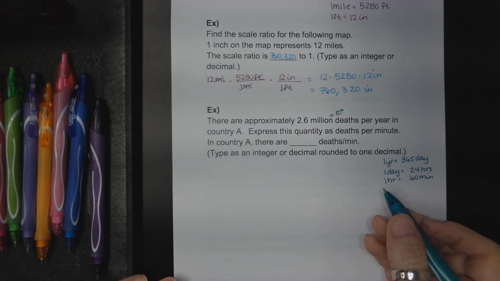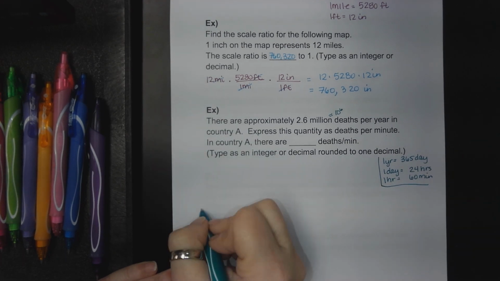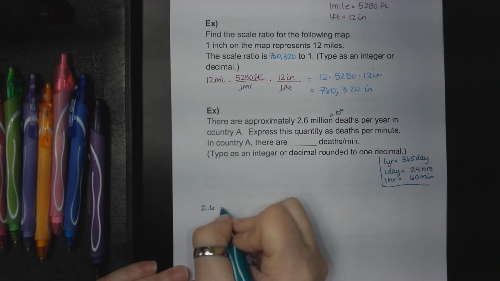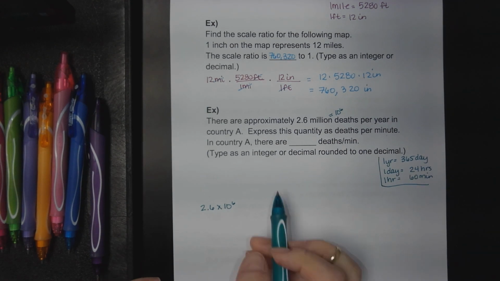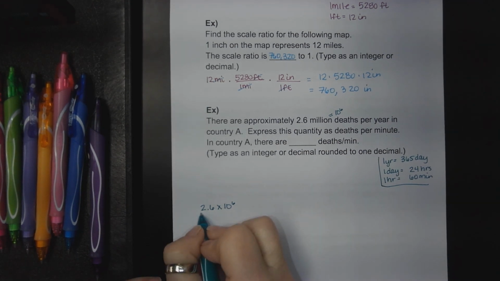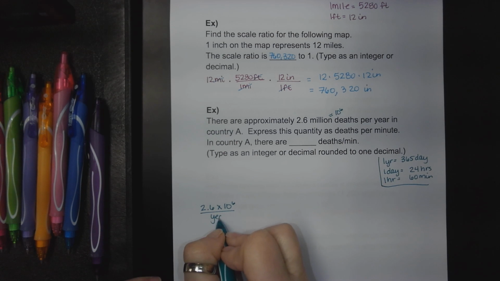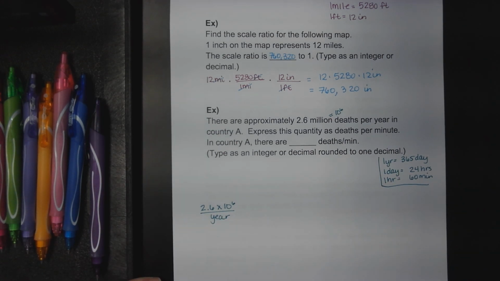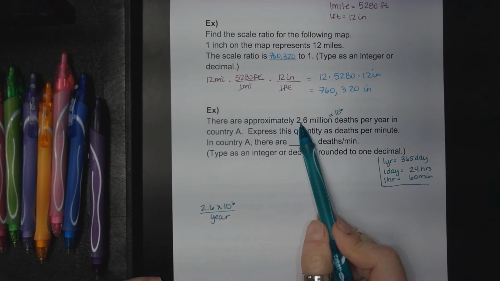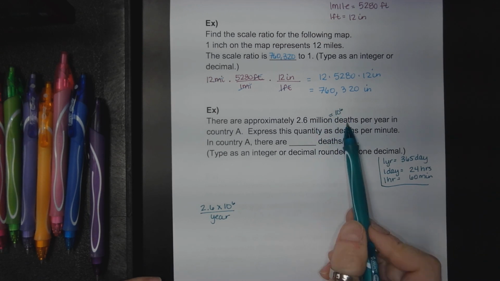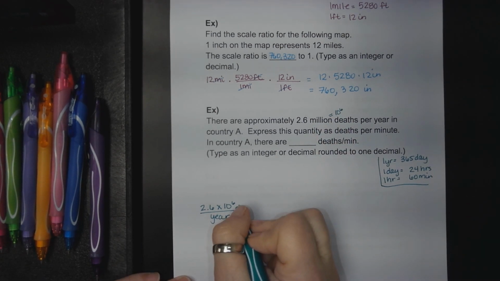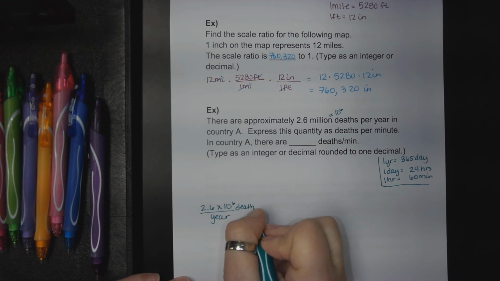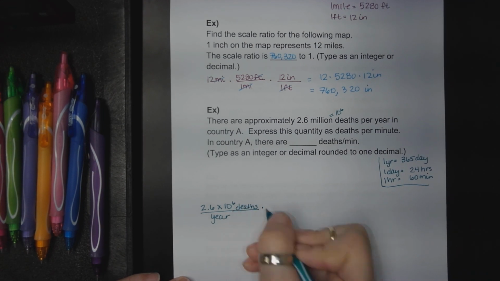I'm going to scoot down here so I'm not writing into my little box. So we have 2.6 times 10 to the 6th. And this is our deaths per year. Right? So that's what it says. 2.6 million, which is this, deaths per year. I should write deaths. Be correct, sorry.